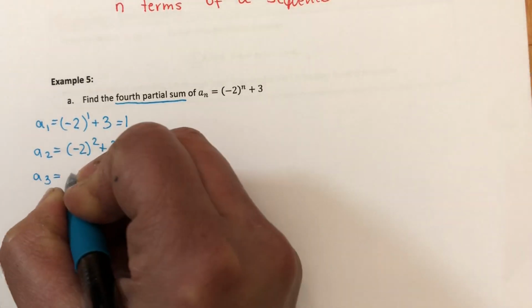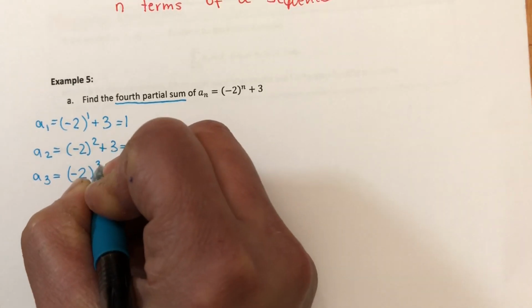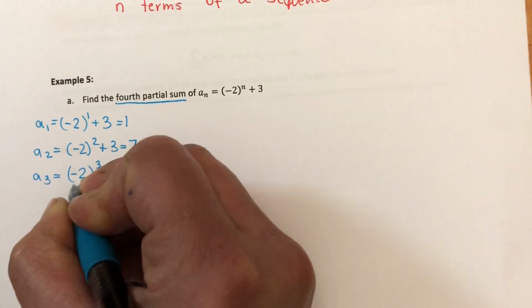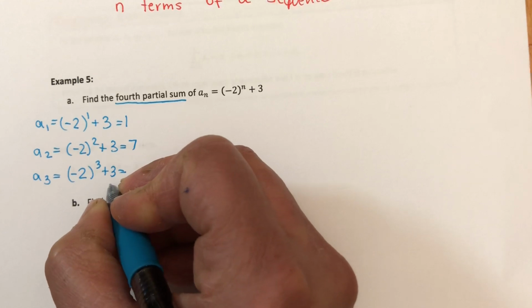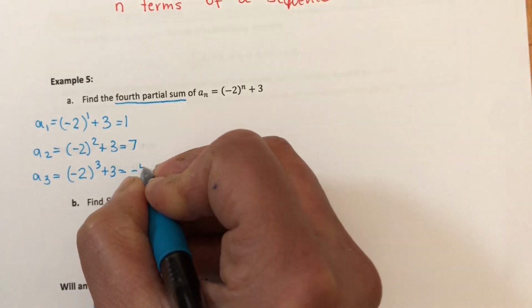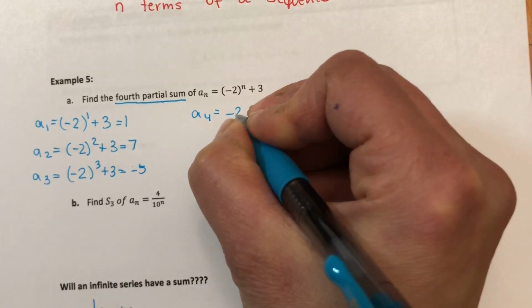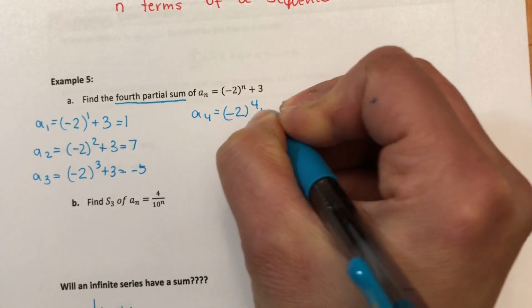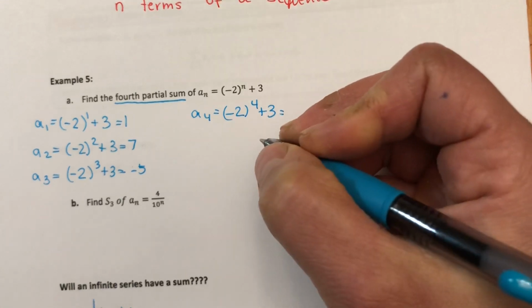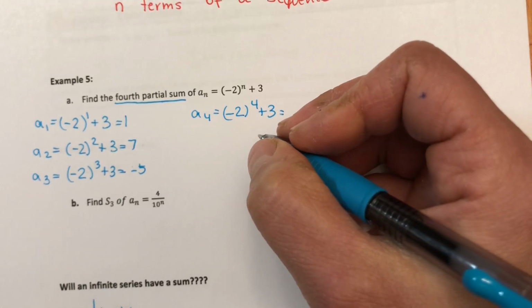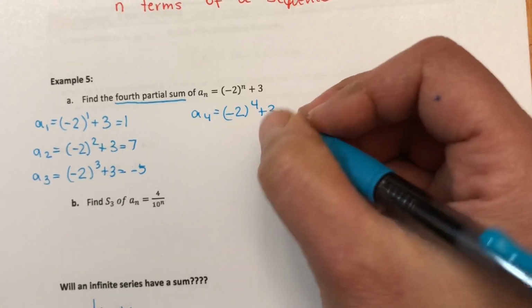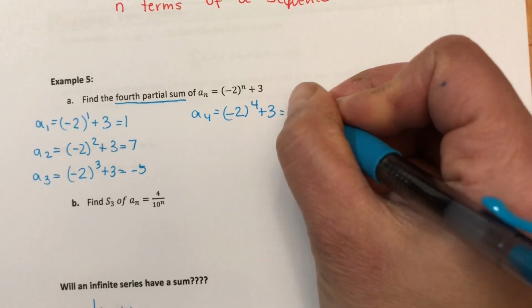A3: that's -8 plus 3, which is -5. And A4: (-2)^4 is 16, and 16 plus 3 is 19.